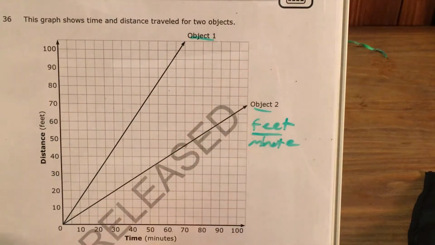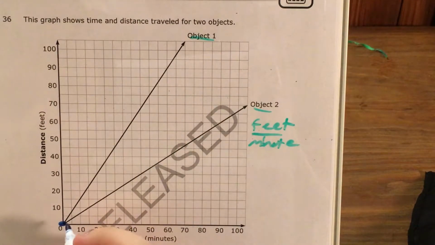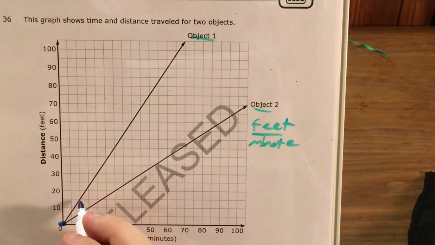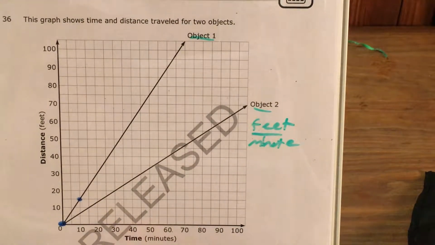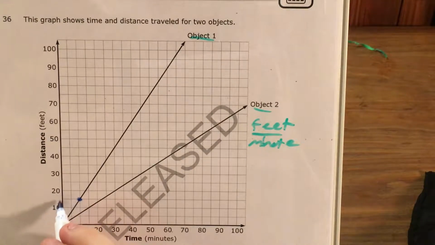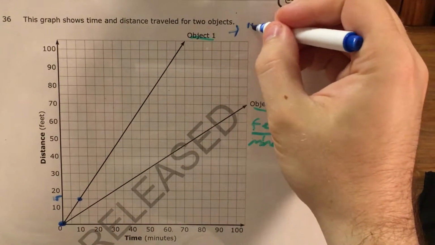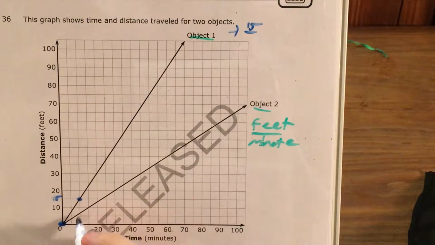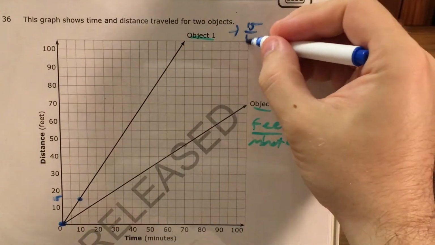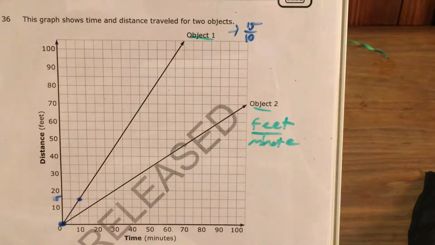So if I start with Object 1, the easiest place to start is where the x-axis and the y-axis meet, and then I'll find another dot that goes right on top of the grid line, so that's here. And if I'm trying to think about how many feet I'm traveling, this line is right between 10 and 20, so I'll call that 15. So this is now 15 feet, and as I go down, I see that it matches with 10 minutes. So Object 1 is traveling 15 feet in 10 minutes.